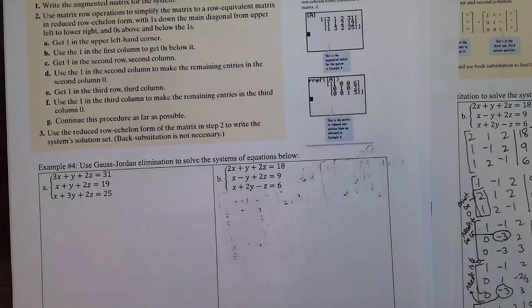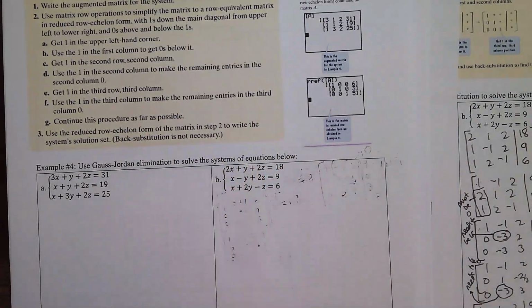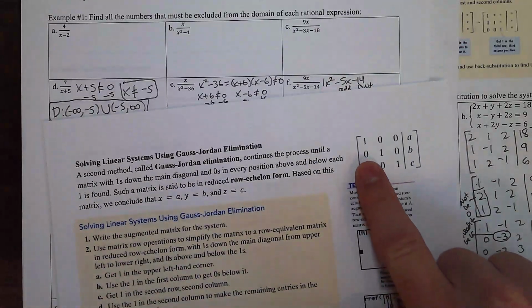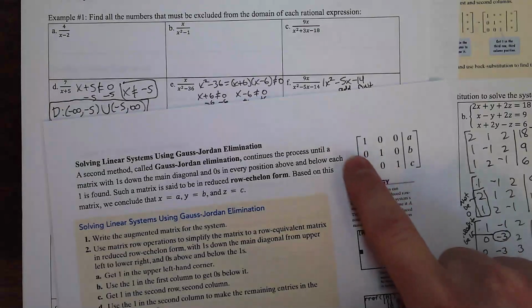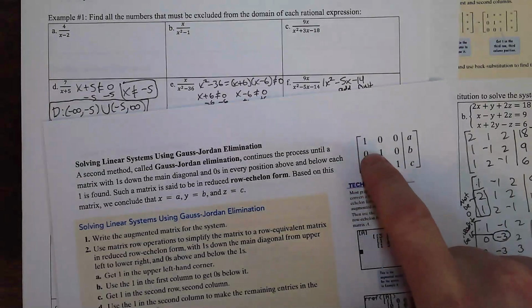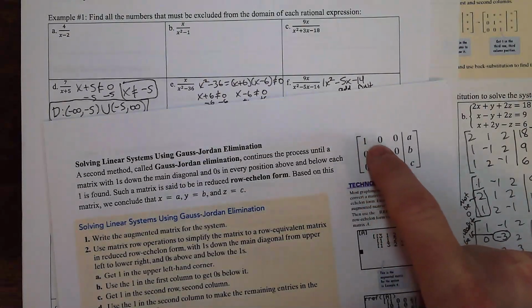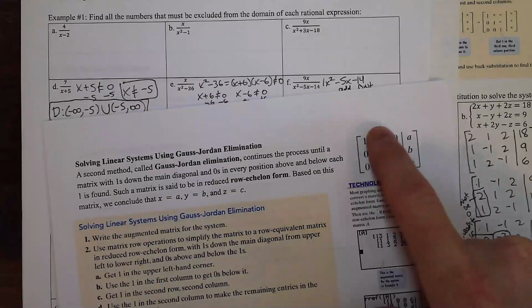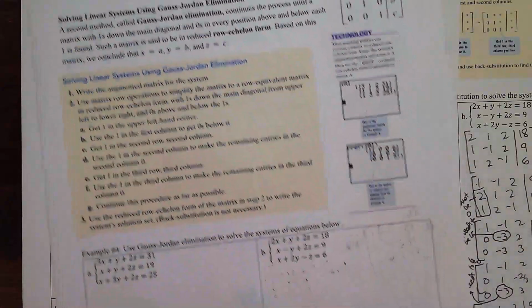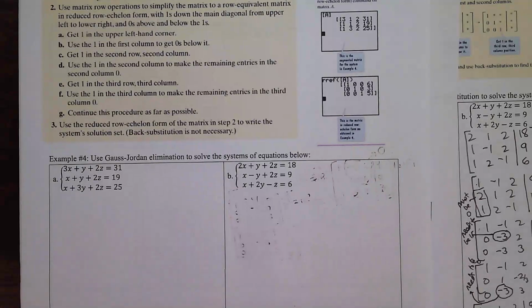All right, so let's look at Gauss-Jordan elimination to solve the system of equations. The first thing I need to do is Gauss-Jordan elimination, which means you're going to put something in reduced row echelon form. In reduced row echelon form, notice that row echelon form has ones on the diagonal and zeros in the bottom triangle, and then reduced row echelon form has zeros above the diagonals as well.